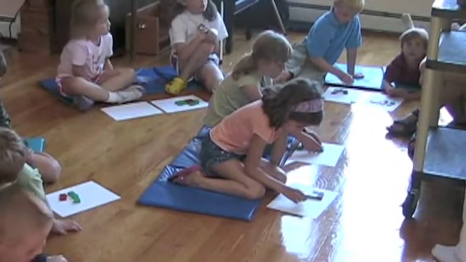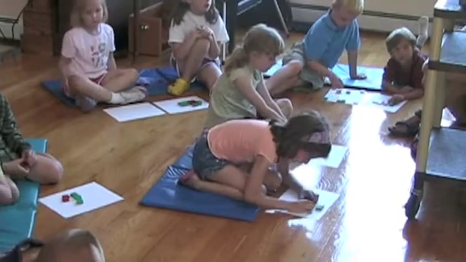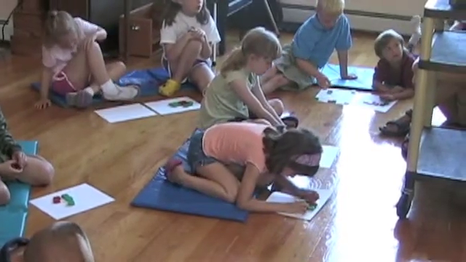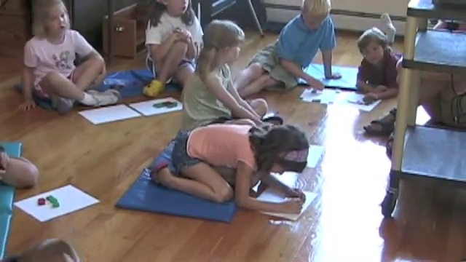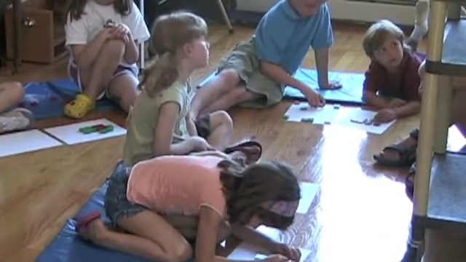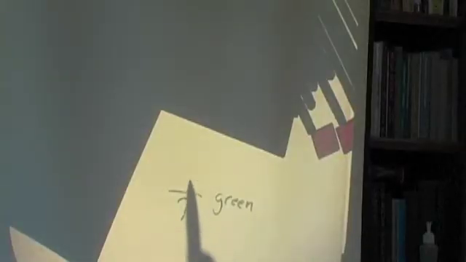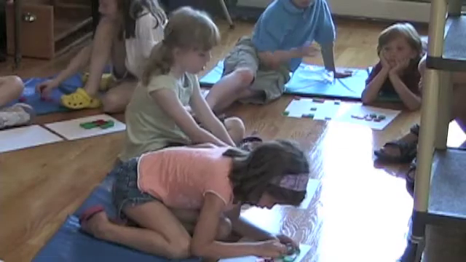Okay? Parker, what do you have? 7 altogether, and I have 2 greens. Okay, 7. Where do we put the 7? Up above or down below? 7 down below. Down below, that's a big number. And how many green? 2. We'll put the 2 up here, right? So 2 paths out of 7 are green?